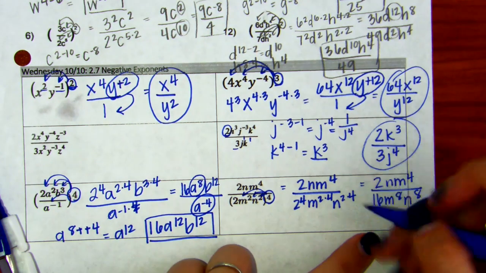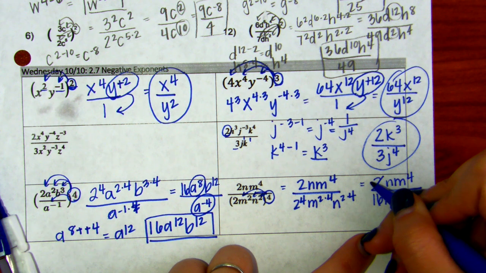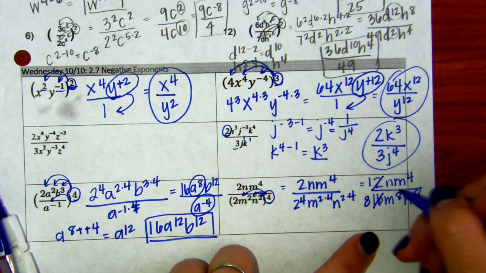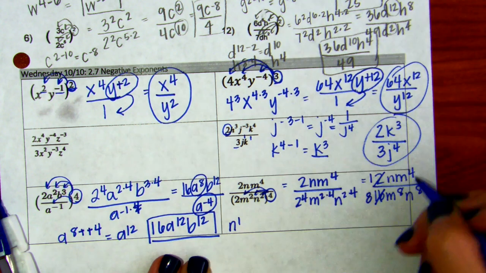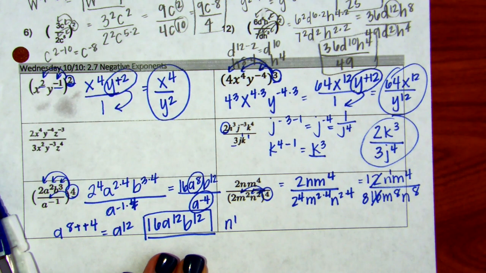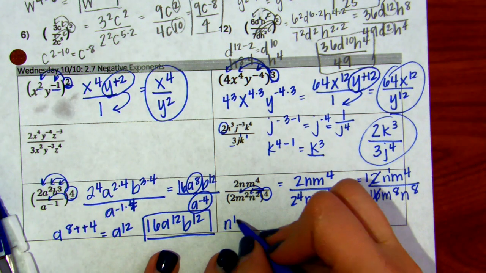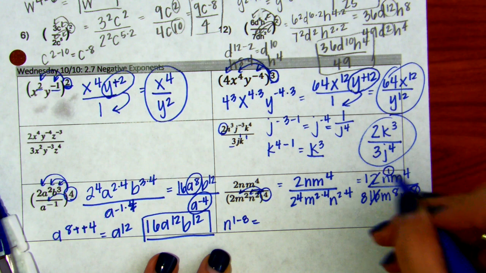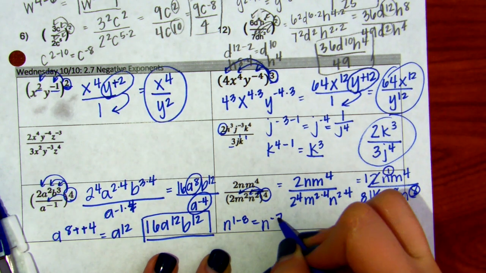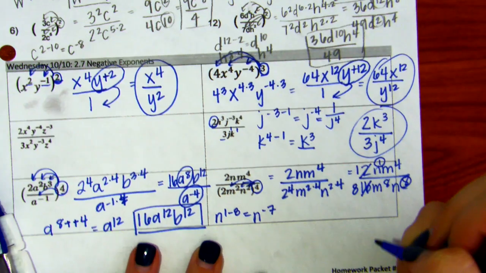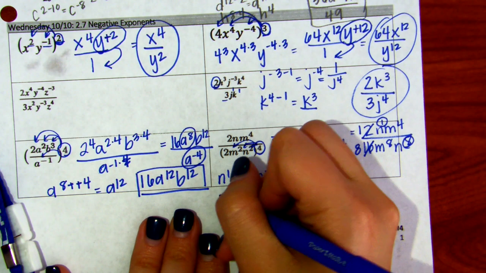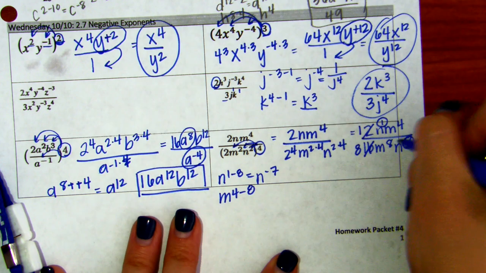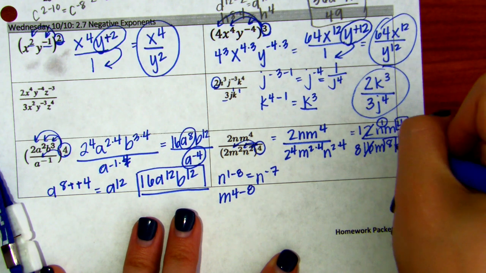2 over 16 simplifies to 2 divided by 2 is 1. 16 divided by 2 is 8. I have n to the 1st power. There's an invisible 1 next to that positive exponent. 1 minus 8 is n to the negative 7, which means that that needs to be in the denominator. And I have m to the 4th power on top minus 8 on the bottom.